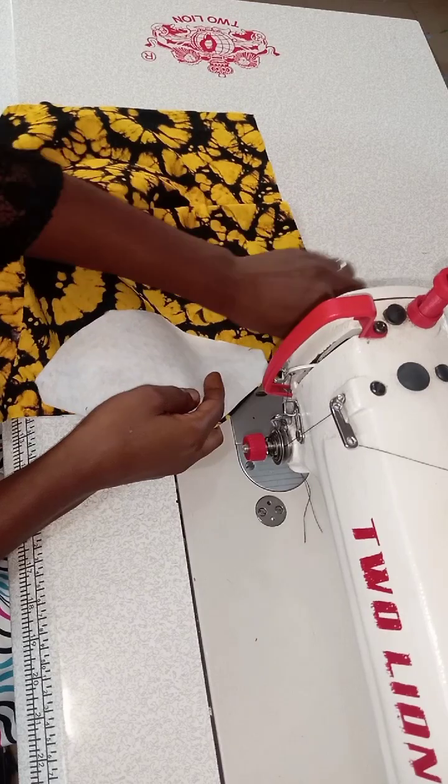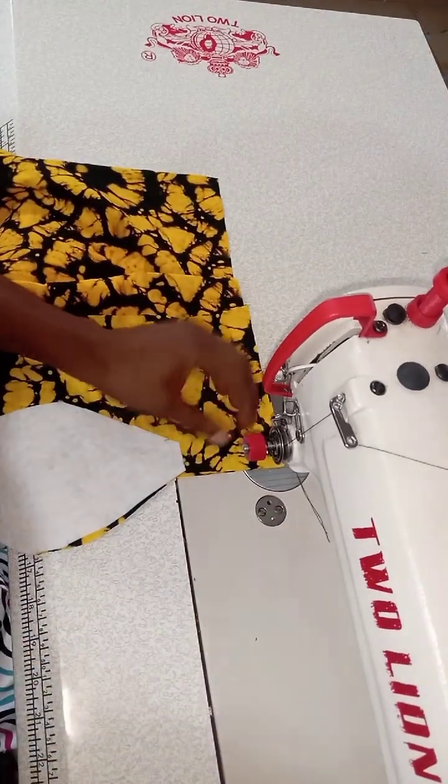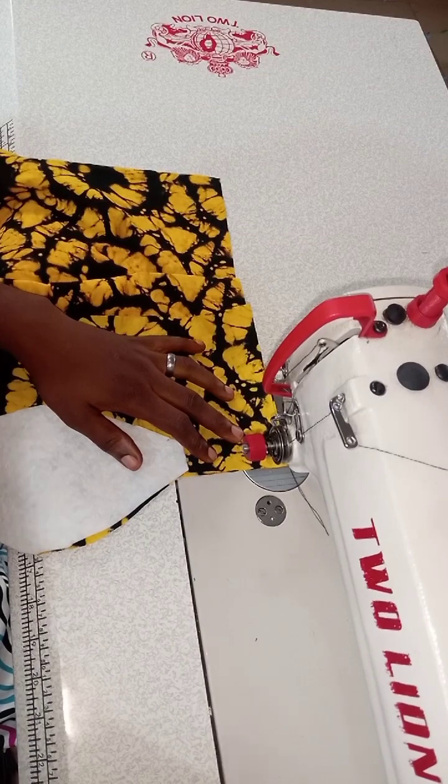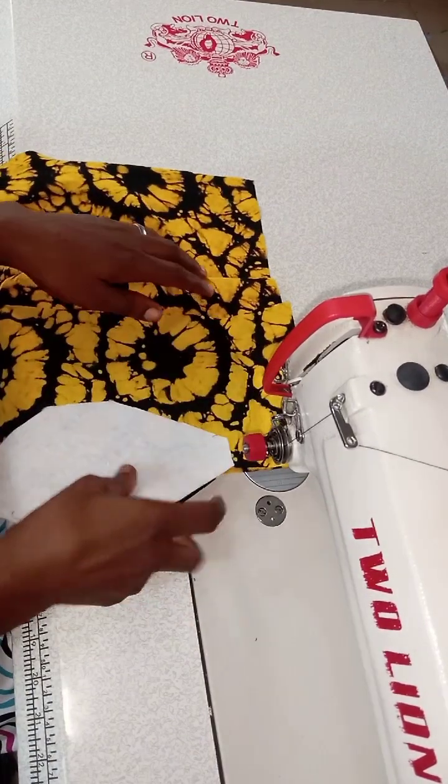Then I went ahead to do the second part, which is the second side front. I will use half inch as well.